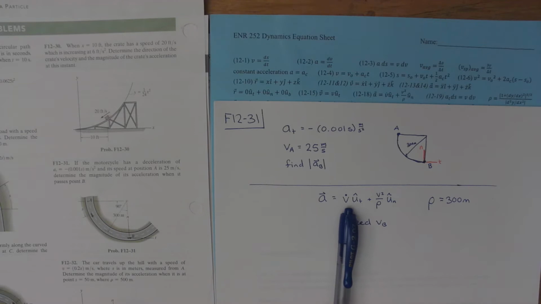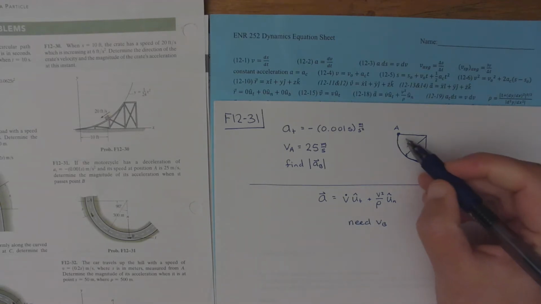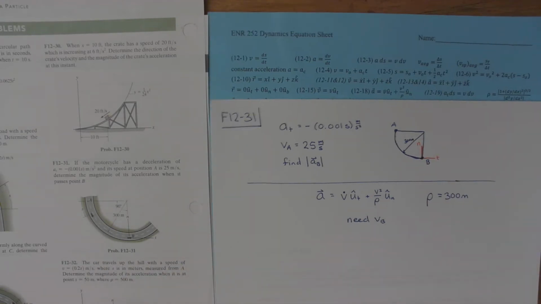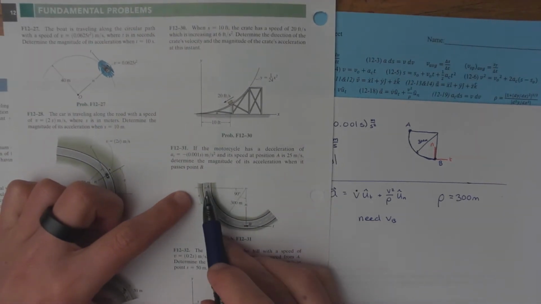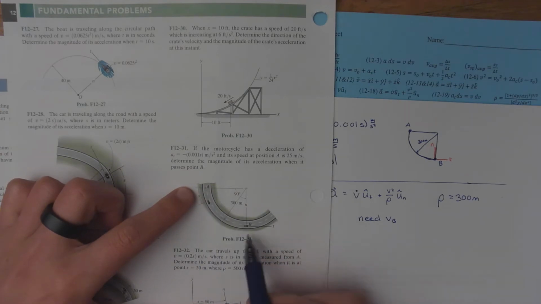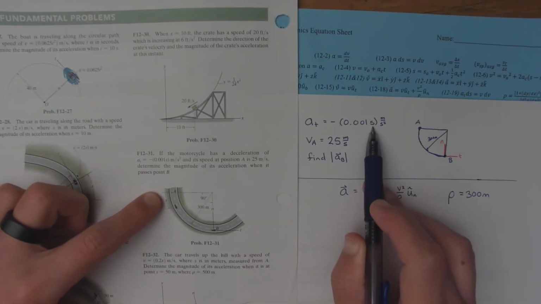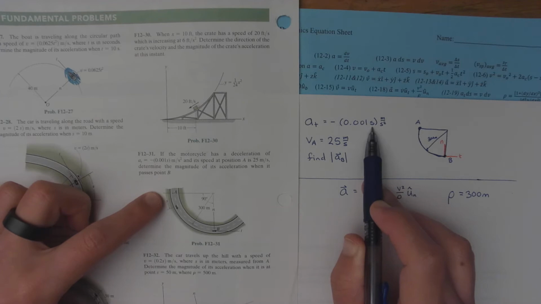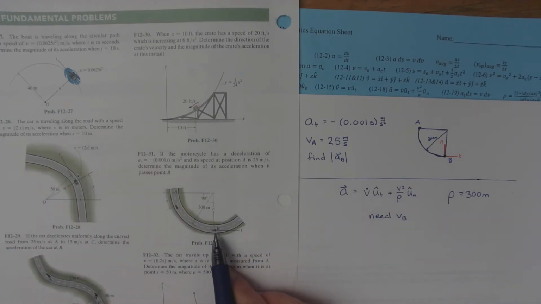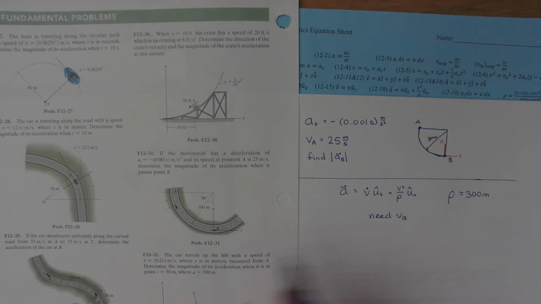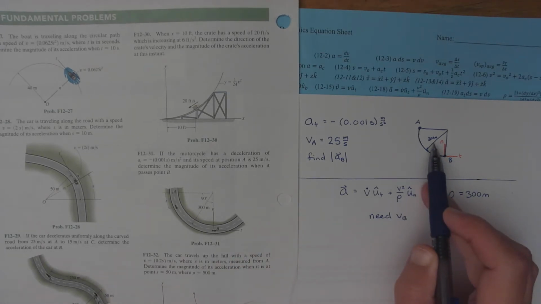Well, I think I can figure that out quite easily because they also show you on the diagram here, you're measuring S, and S is equal to 0 at point A. So when I'm at point B, the S that I would have in this formula here would be the distance from A to B. So that's a quarter of the circle. And I know the radius is 300 meters.